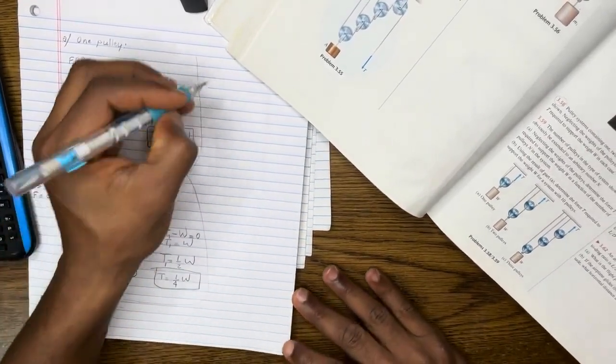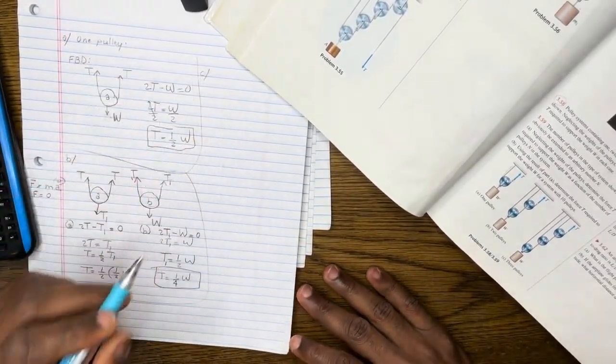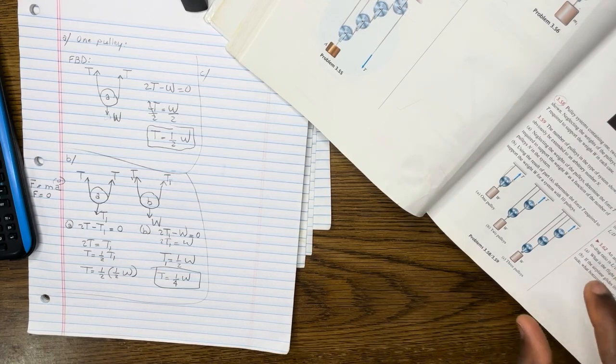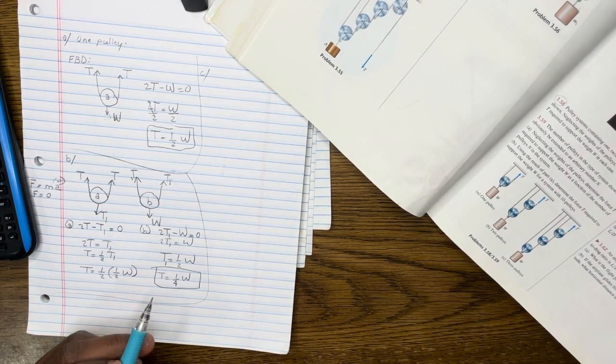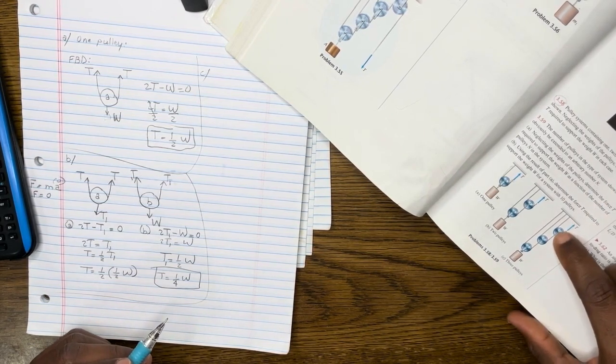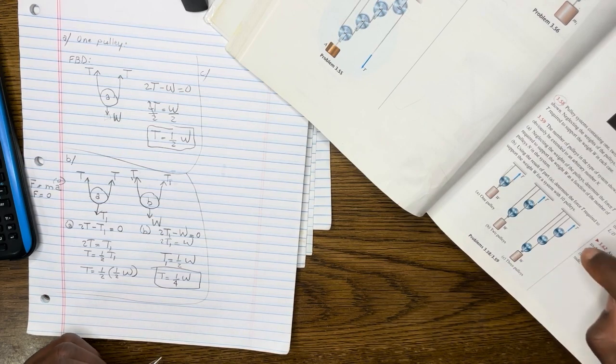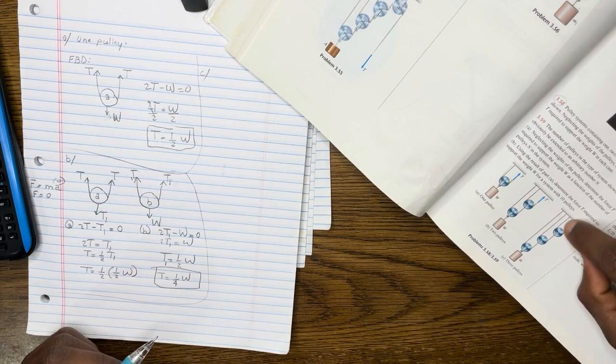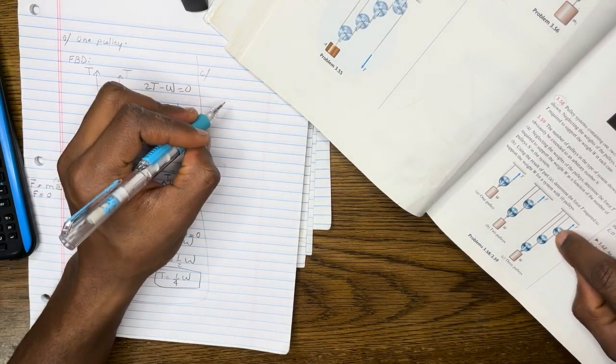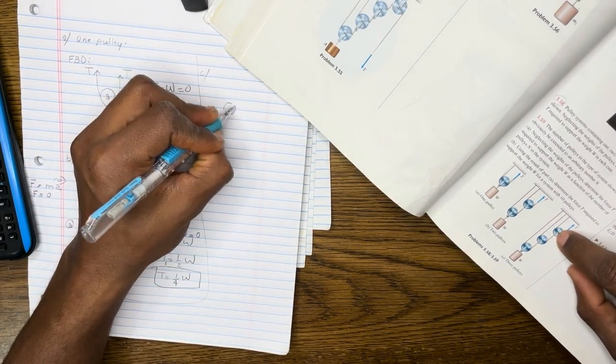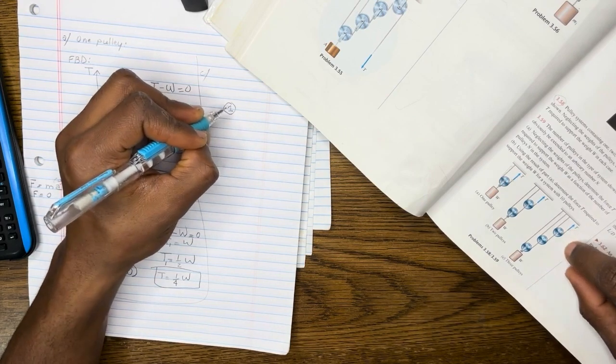So for C, we have 3 pulleys. Okay. All right. This is C, right? We have 3 pulleys, 1, 2, 3. And we're going to draw a free body diagram for every pulley here. We're going to start with pulley number 1, and I'm going to put the 1 here.